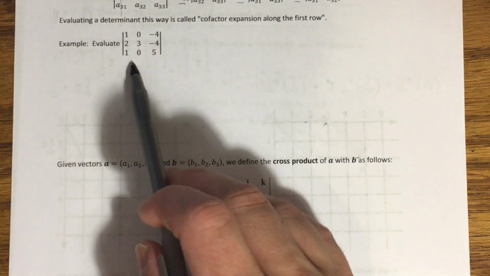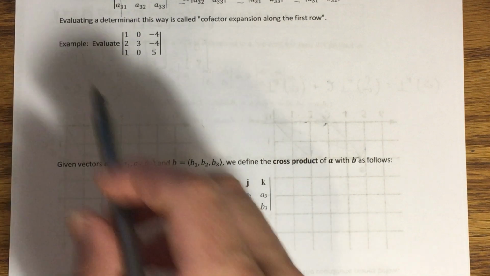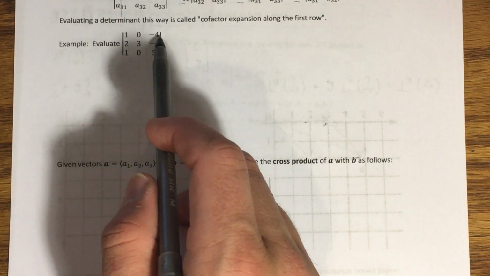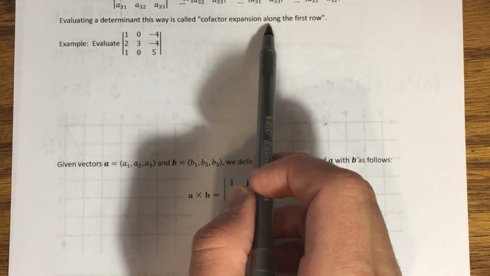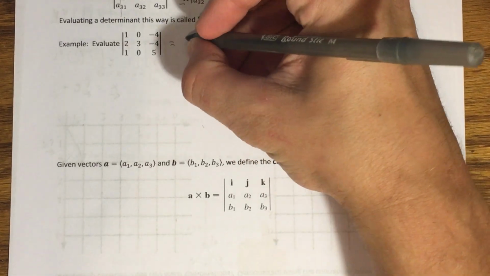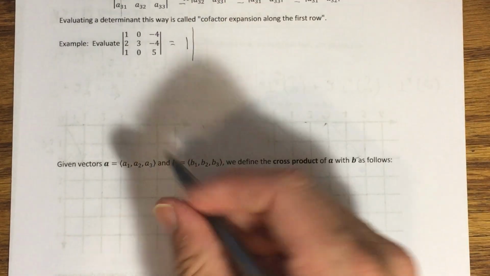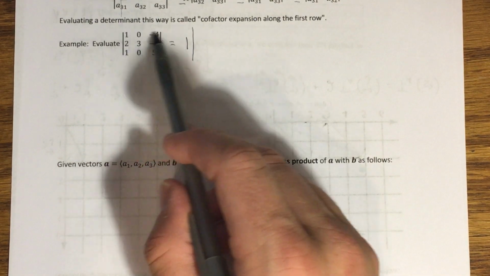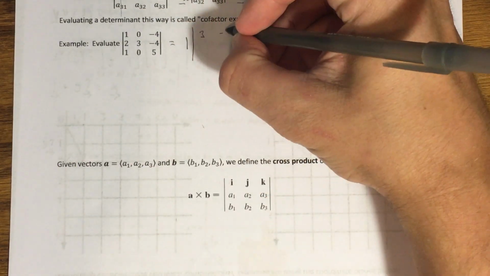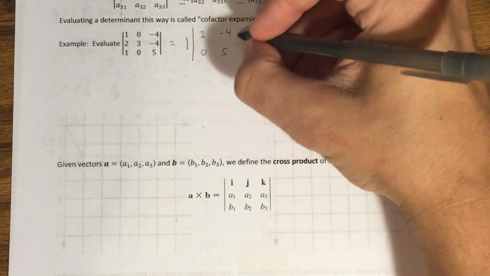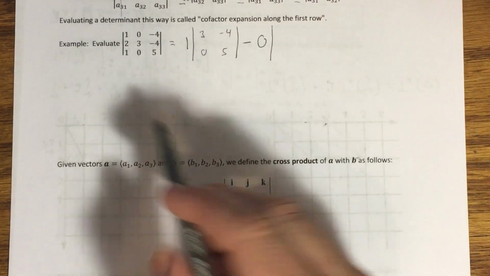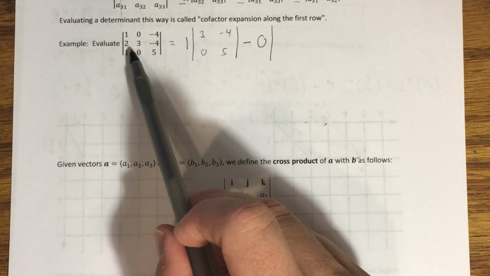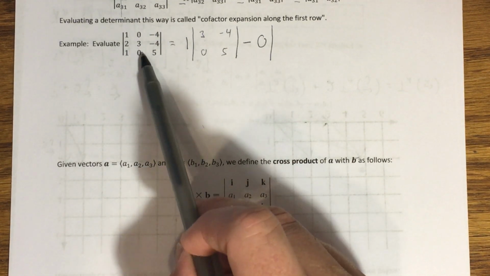So here's a 3 by 3 determinant. We want to evaluate this. I'm going to expand along this first row. I mentioned here that this technique is called cofactor expansion along the first row. So this is equal to the first entry, 1, times the 2 by 2 determinant that I would get from deleting the first column and first row: 3, -4, 0, 5. Then I subtract the next entry, 0, times the 2 by 2 determinant that I would get by blocking out its column and row.